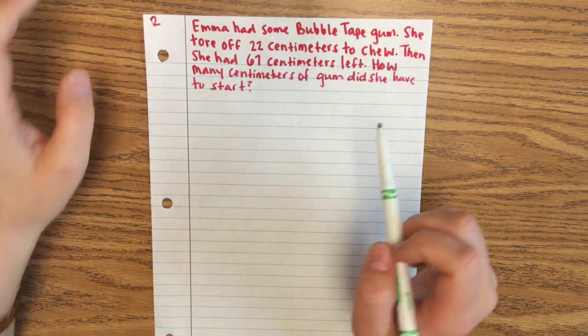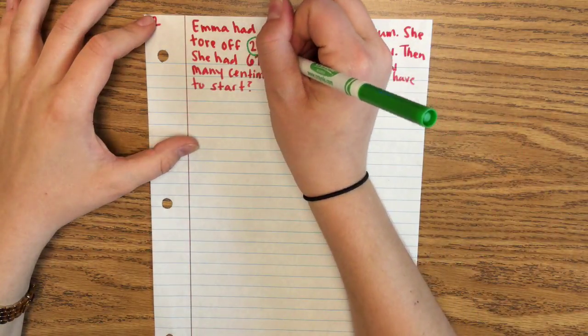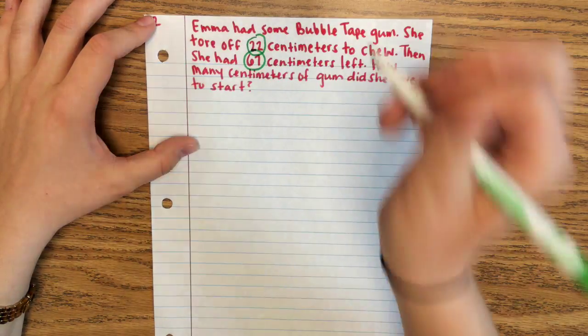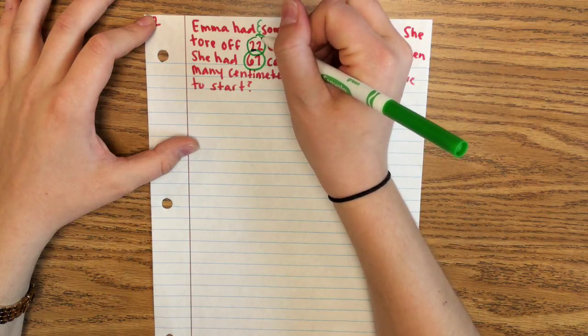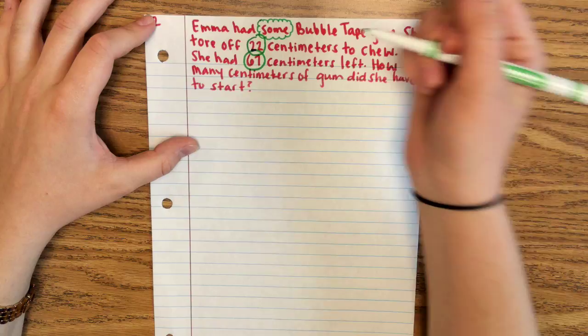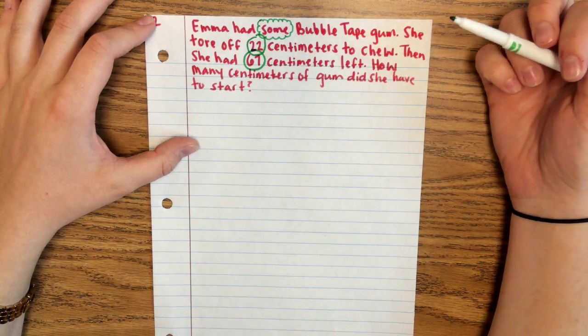So I'm going to start off with circling my numbers. So I have 22 and 67. And then I know also I have some. So I'm going to cloud around some because it's not a number, but I know that it represents some number. And then I'm going to box in my verb.